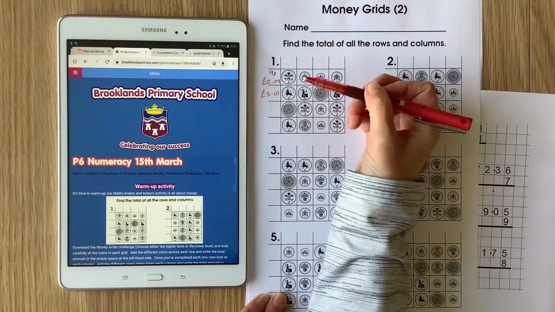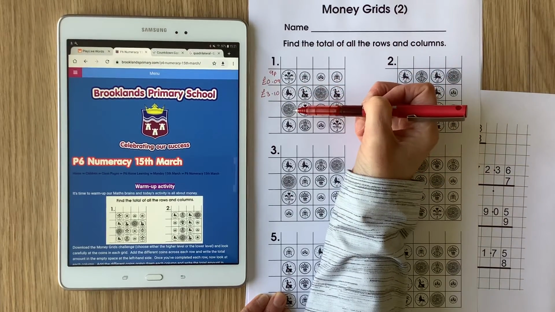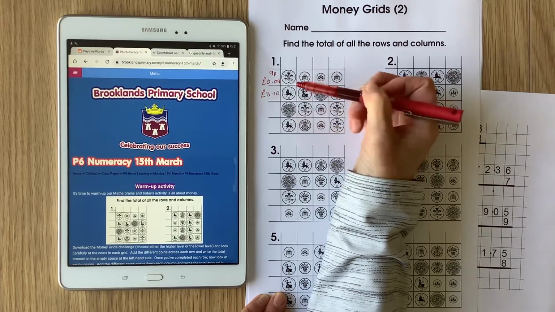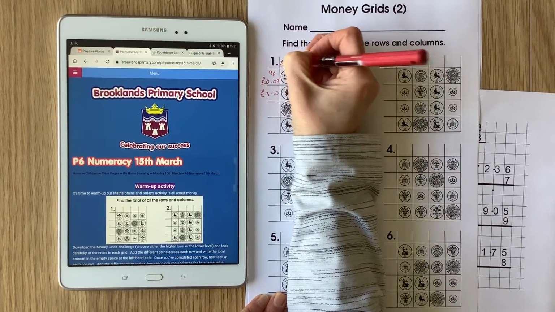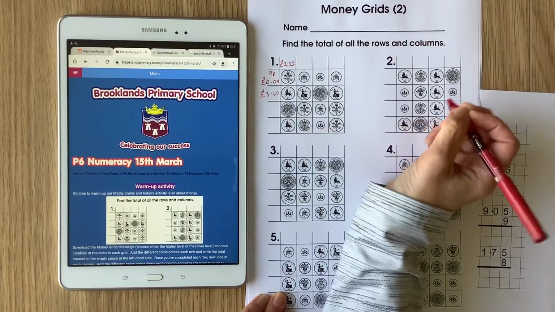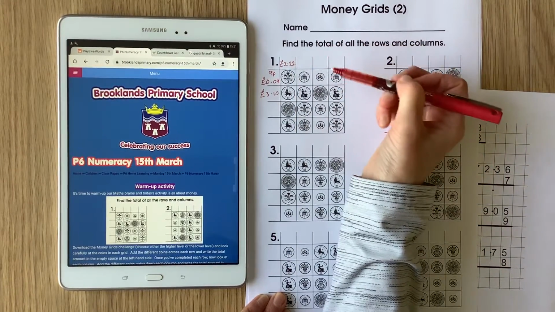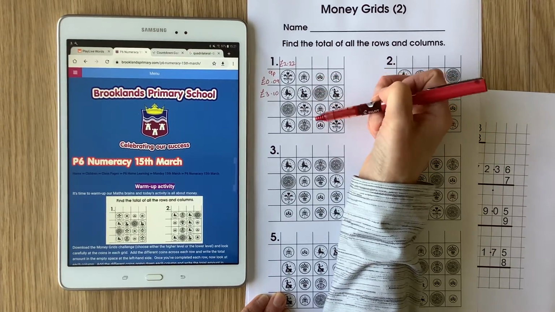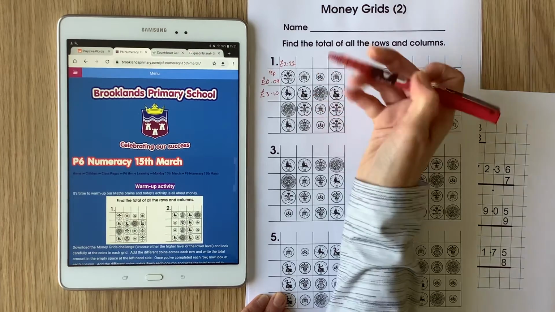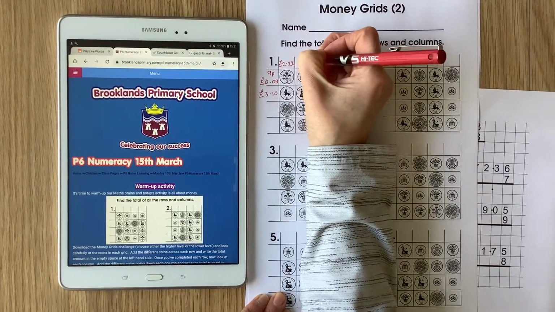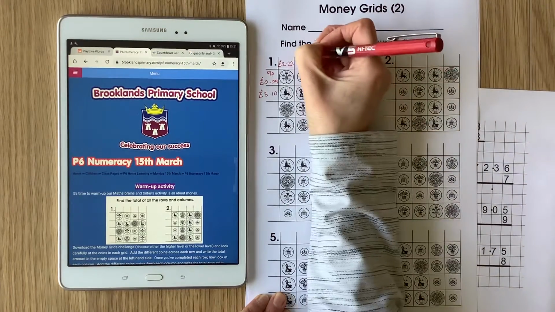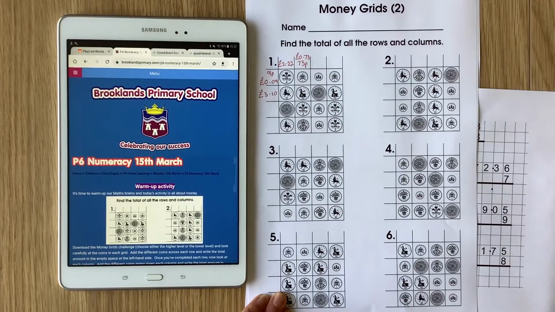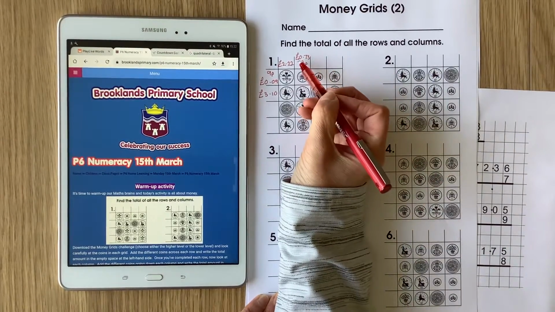So in this column, if I put them in order of size, I've got a £2 coin, a 10, a 10 and a 2p. So £2, 20, £2.22. Don't forget your decimal point and your pound sign. What about in this one? Well, biggest coin, that'll be a 50, a 20, a 2 and a 1. So 50 and 20 is 70, 2 and 1, that's another 3p. So I could either write it as 73p, or it would be absolutely fine to write it like that as well. If it's £1 or more, make sure you start with the pound sign.